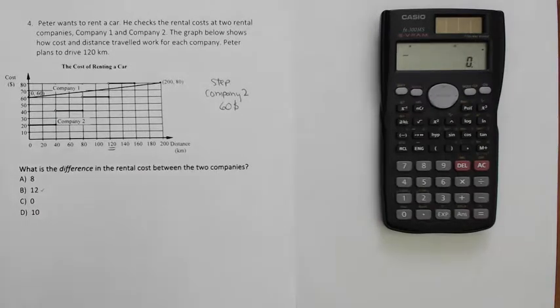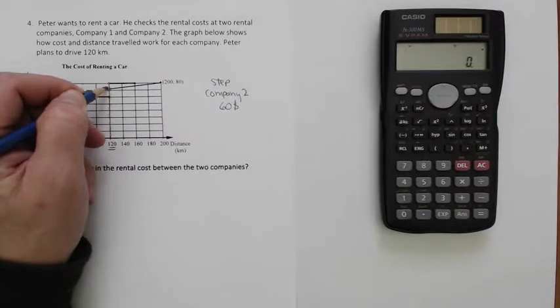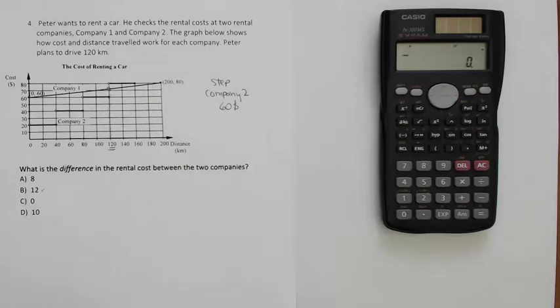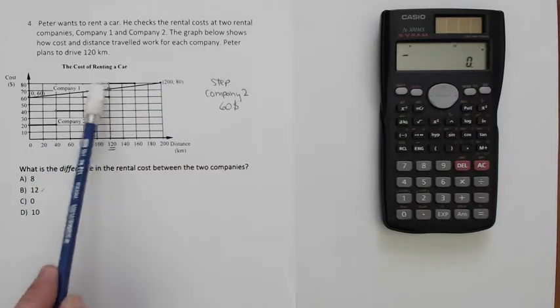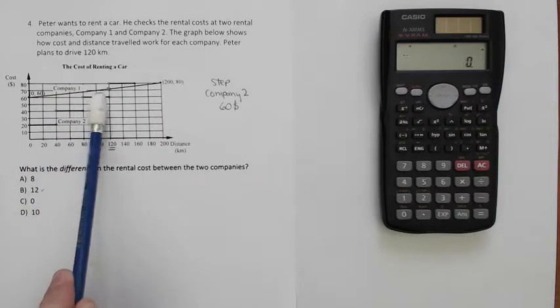Company 1's a little trickier, and the reason is for Company 1, we come up here and boom, we're on this line function. I don't know if you can make it out, but that's a straight line. In order to answer that question, how much is it going to be? We know it's certainly going to be more because it's above the 60. But exactly how much? Well, we've got to calculate that, and that's from the equation of a line.